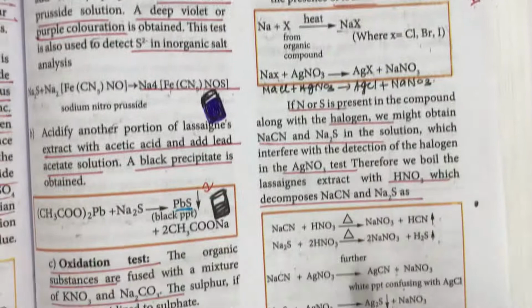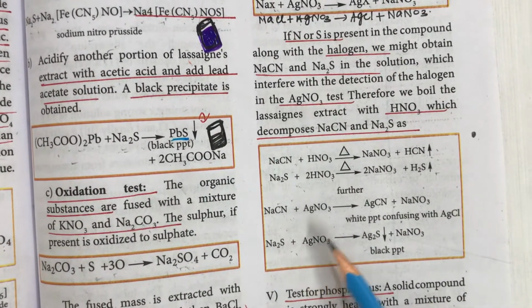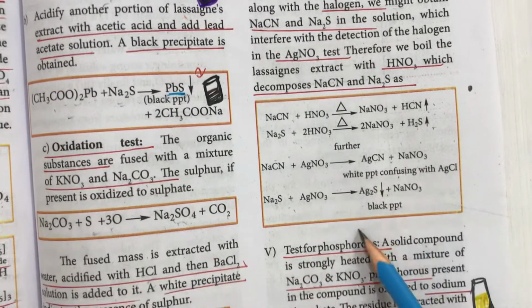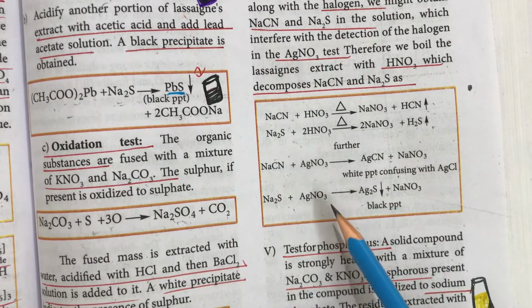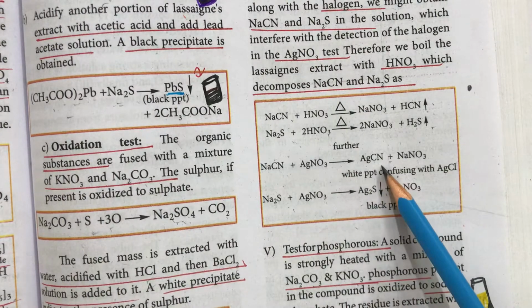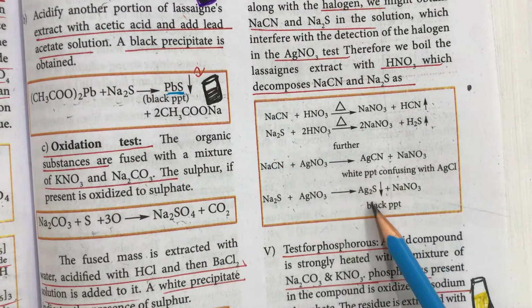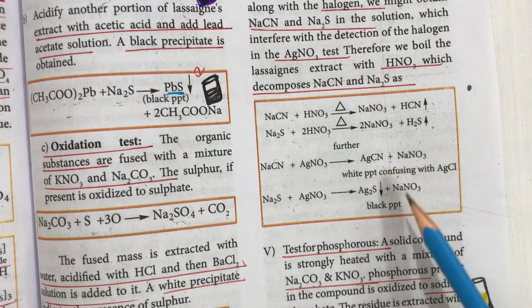Sometimes there may be nitrogen and sulfur present in an organic compound. They may interfere with the identification of halogen. For example, if you add silver nitrate, it may form silver cyanide as a white precipitate and silver sulphide as a black precipitate during the analysis of halogen.